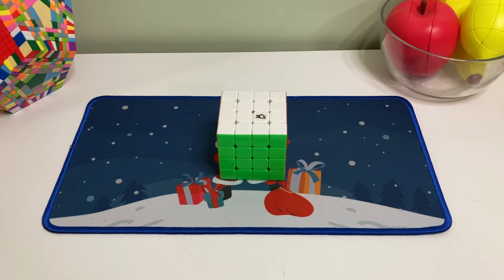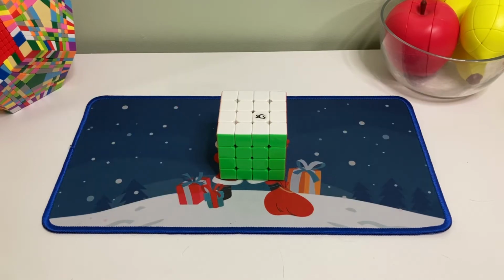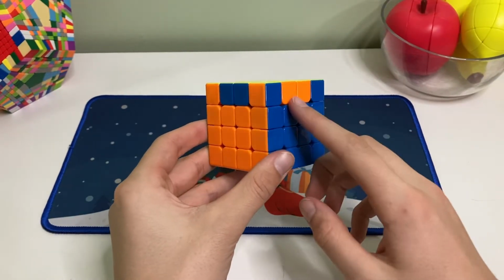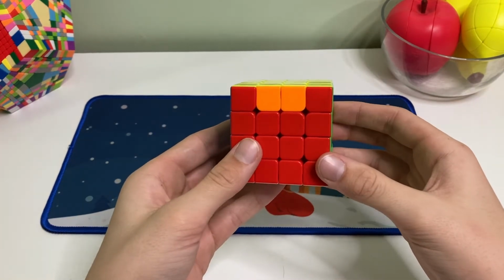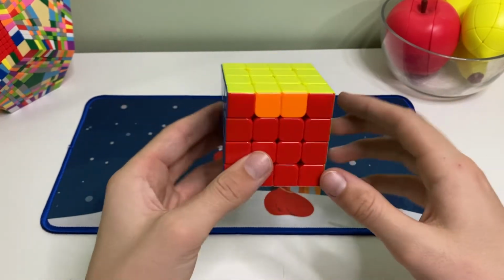The second type of parity for 4x4 is PLL parity. There are actually 2 different types of PLL parity, but in both parities, you just need to swap 2 edges. One type of PLL parity is when you need to swap 2 adjacent edges. The other type is when you have to swap 2 edges on opposite sides.